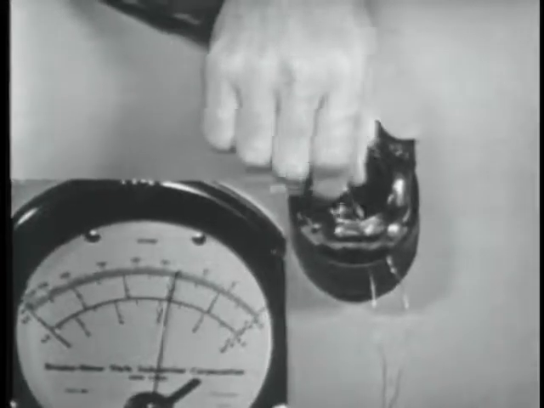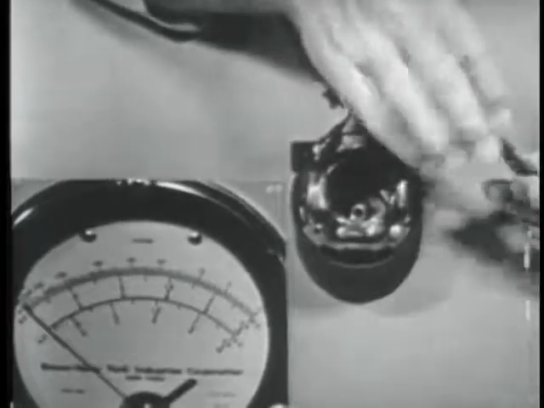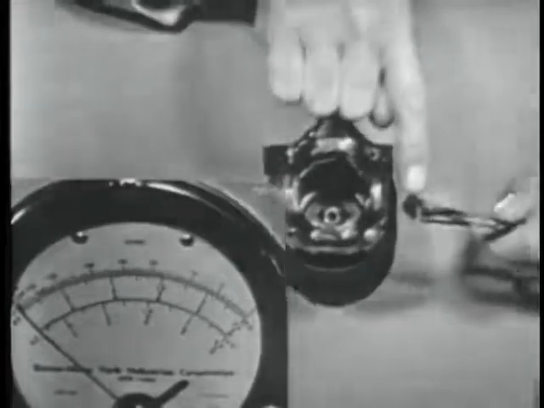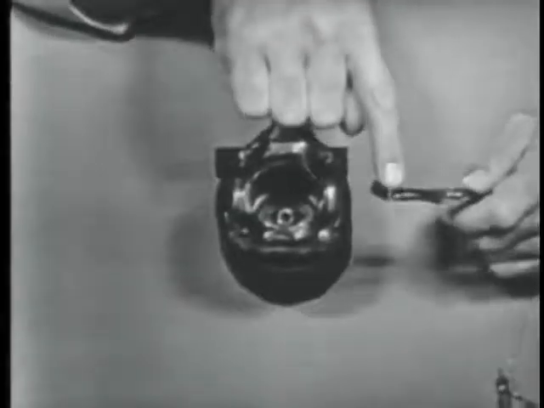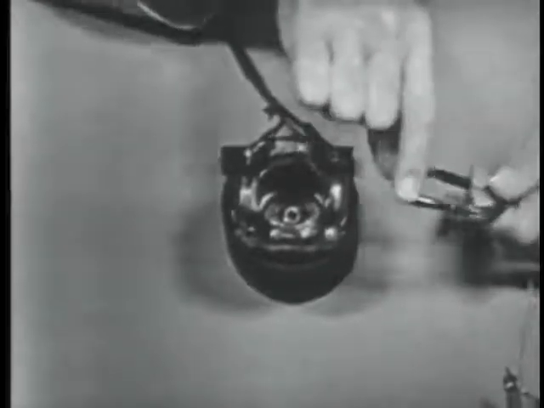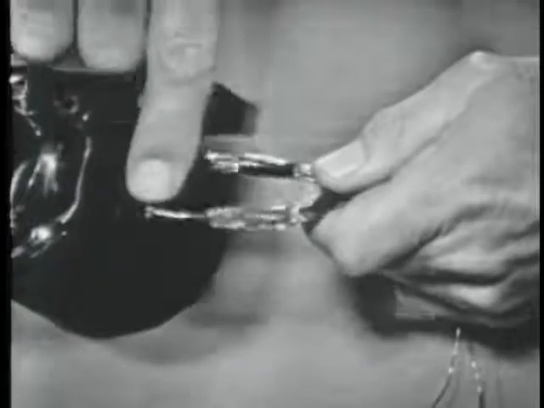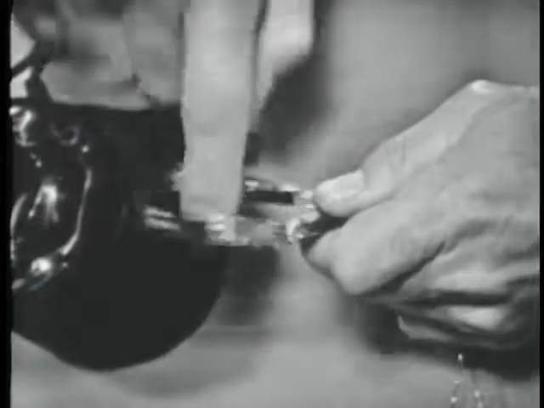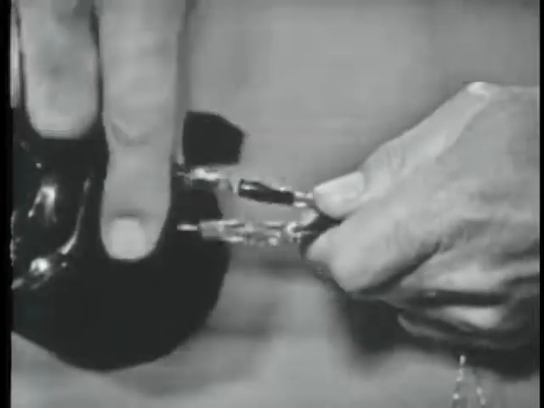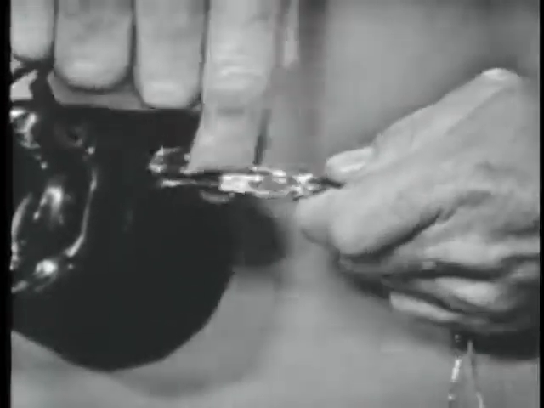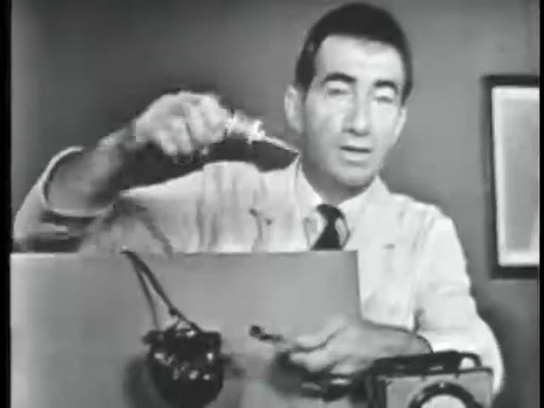Now the important thing to realize here is that once we get a current flow in this loop of wire, we have a magnetic field established about the loop. Now this means that we'll exhibit a north pole on one side and a south pole on the other. Or in other words, we have magnetized the loop. Made it an electromagnet, right? An electromagnet, right.